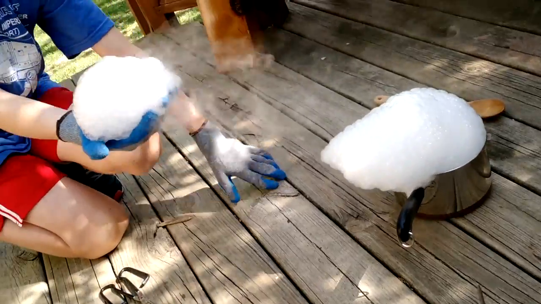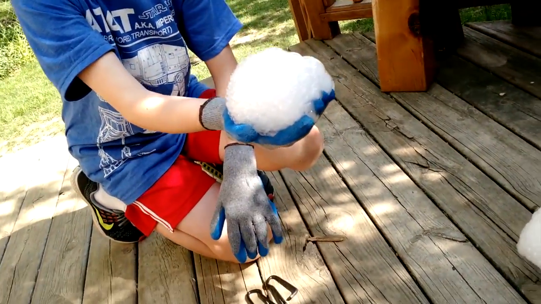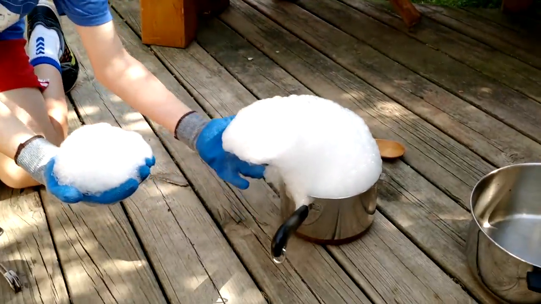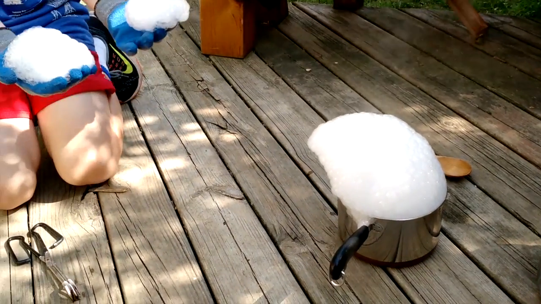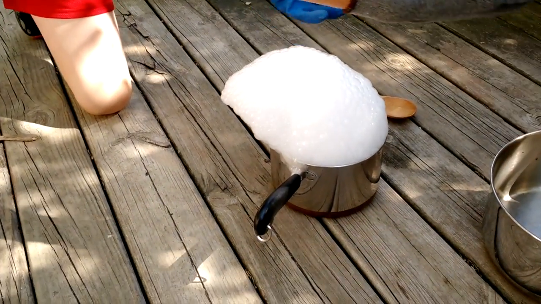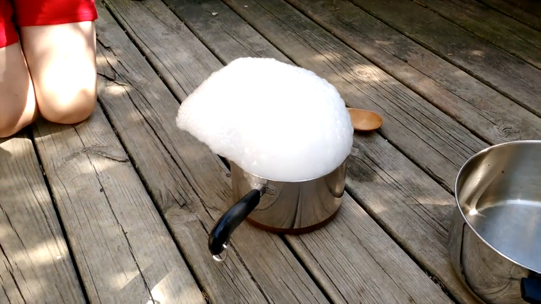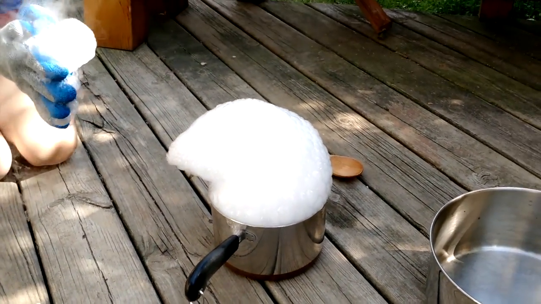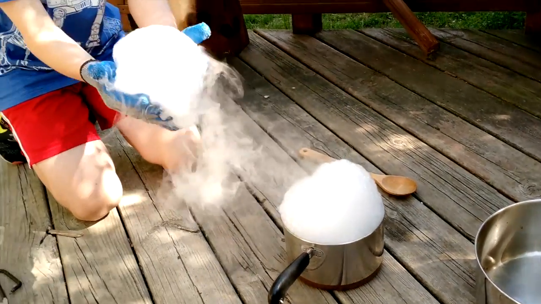I grabbed some and decided to see what would happen if I would squash it. What happened is when I squashed it, it released the carbon dioxide and water vapor into the air because of the bubbles popping. Watch this.